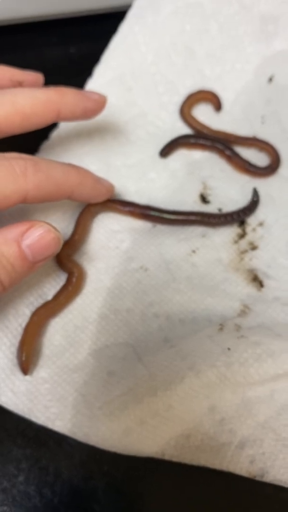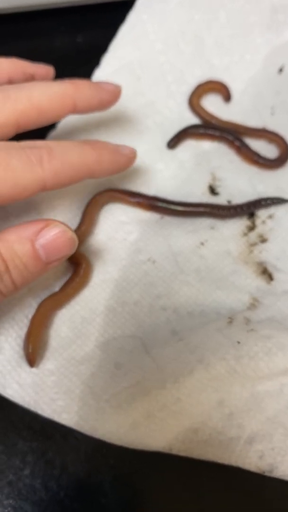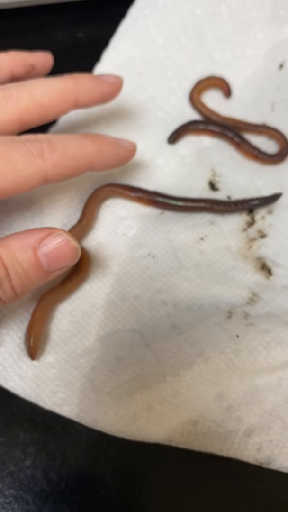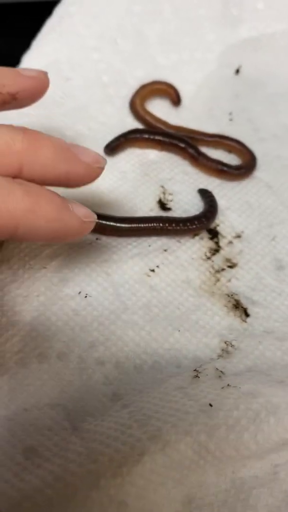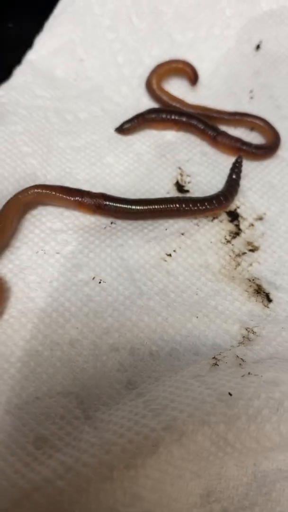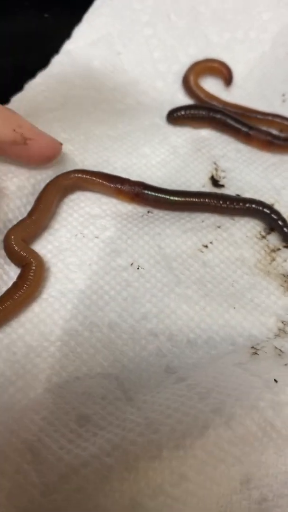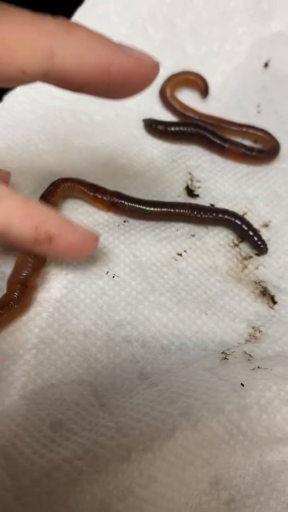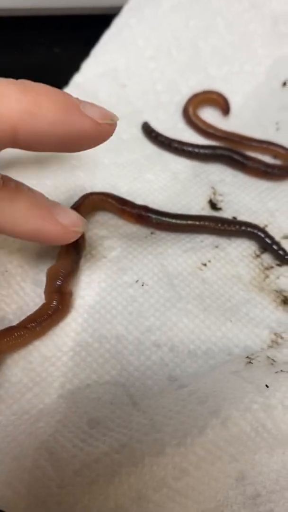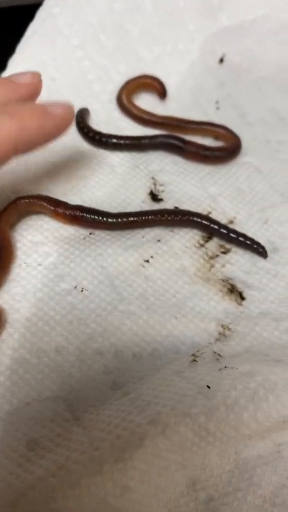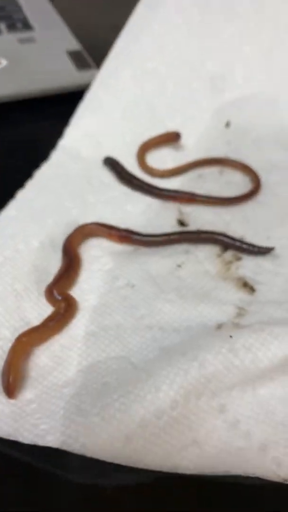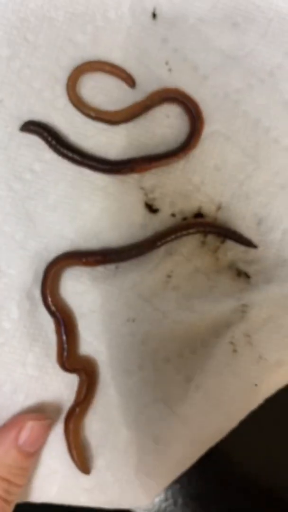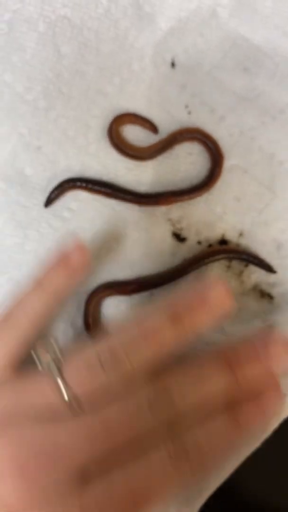Why would you think this side being darker would be an advantage? So when they're in the soil, having a darker side, they're going to blend in with the darker soil, so they are not going to be eaten by a bird or a predator that wants to eat it. So it's going to camouflage a lot better into the soil with this side being visible from the top, like a bird's eye view. So it's going to blend in with the soil a lot better.